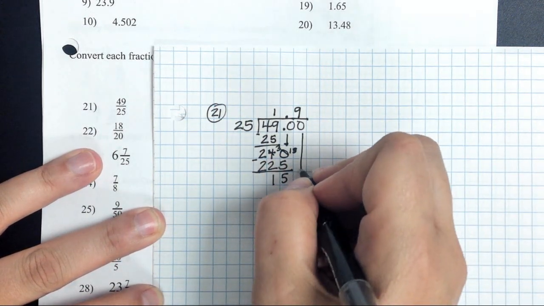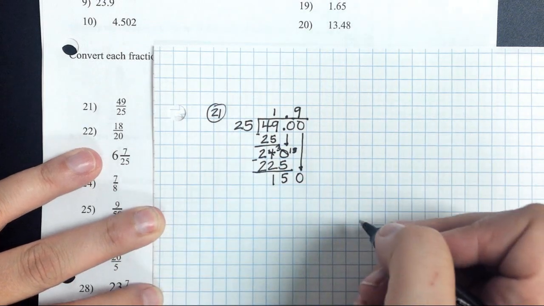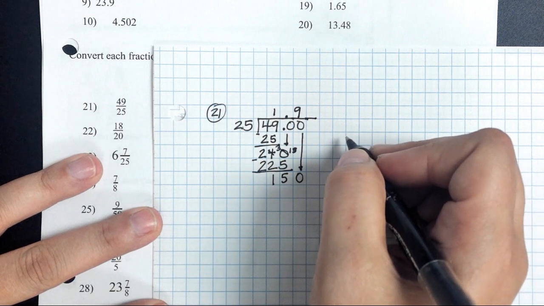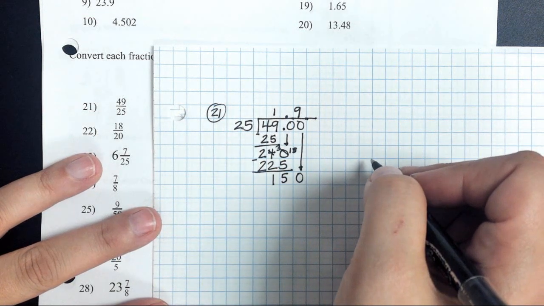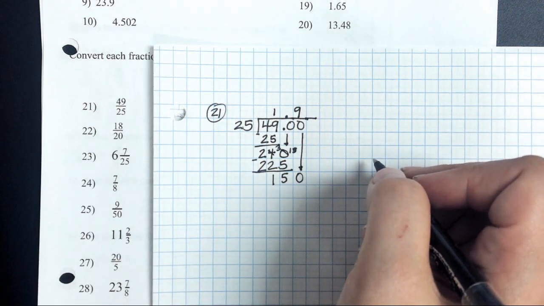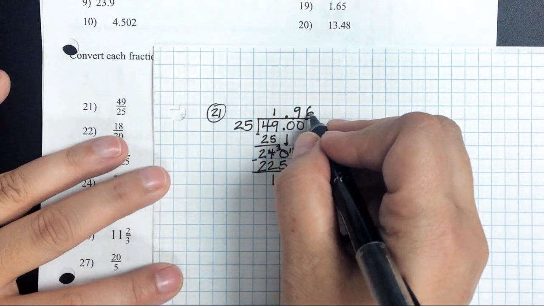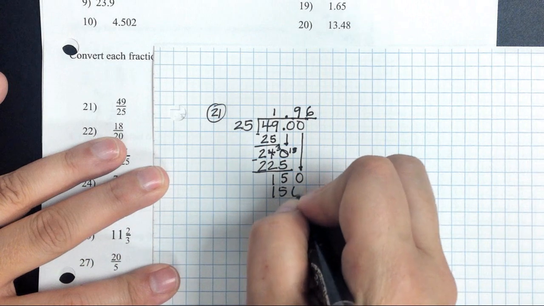I'm going to bring my last 0 down. Can 25 go into 150? Yes. How many times? 6. Think about money. Think about quarters. 4 quarters make a dollar. If I've got $1.50, that's 6 quarters. So that gives me 150.